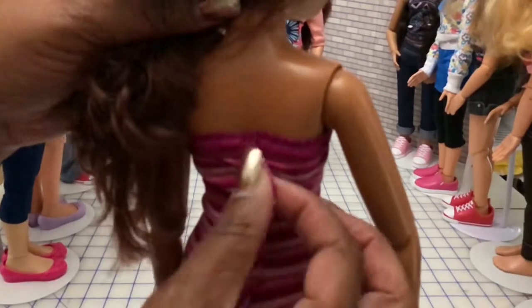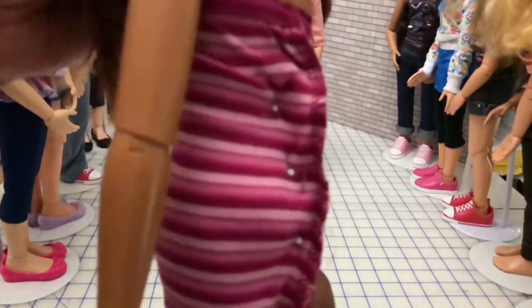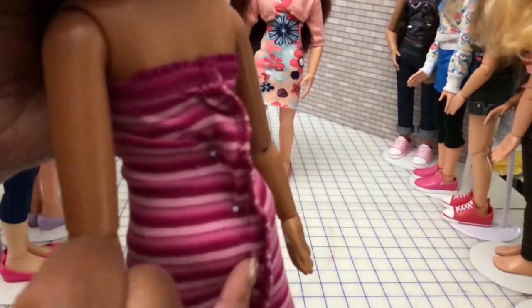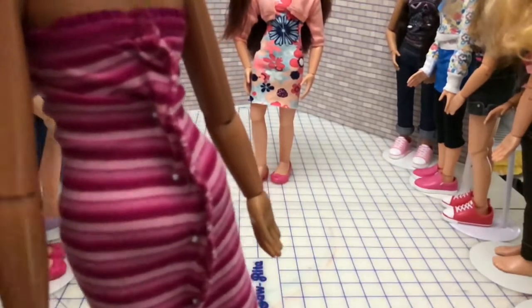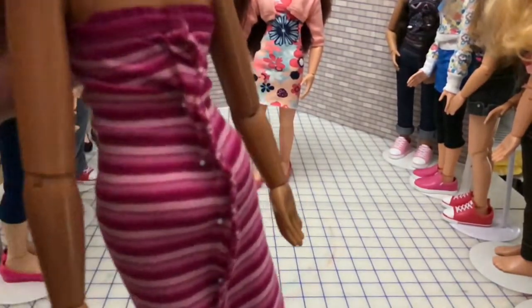So pin this out. Now you can see my pins. And again, you can mark along here and then slide it off the doll and sew it. But I just eye it. So I'm going to go sew this one up and I'll be right back.